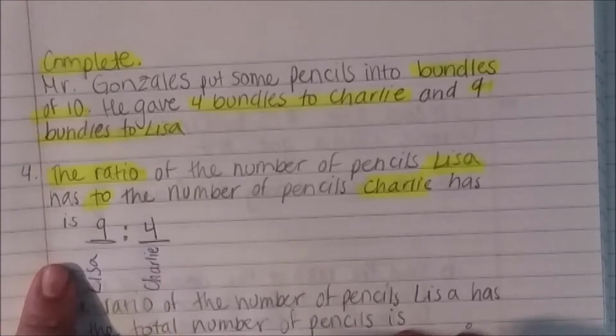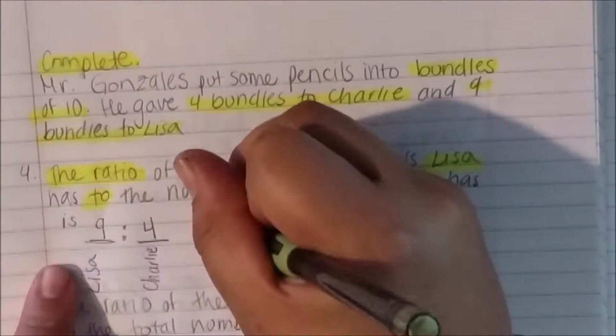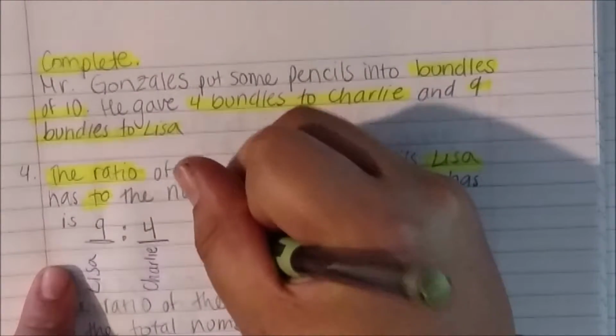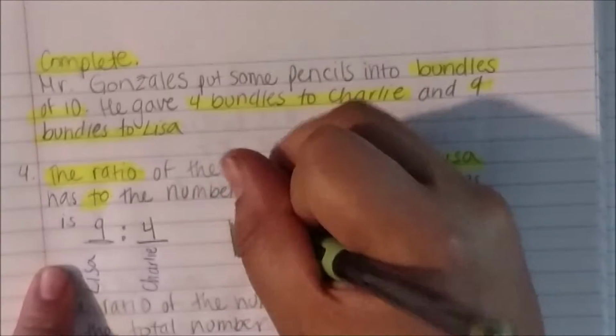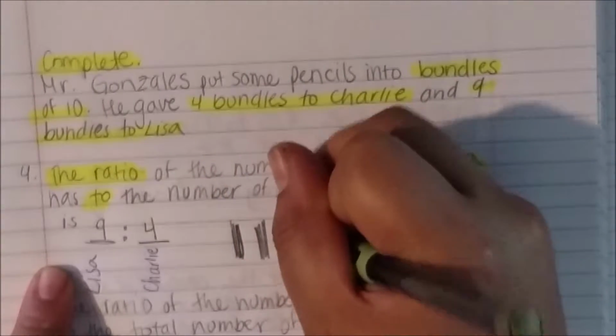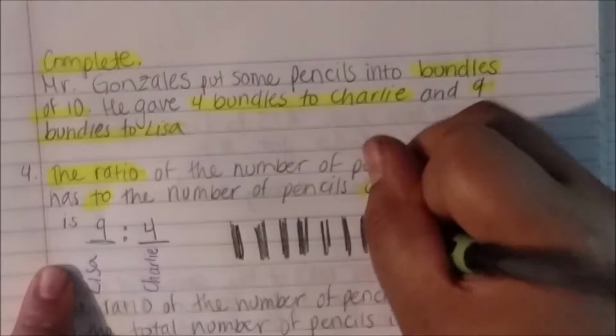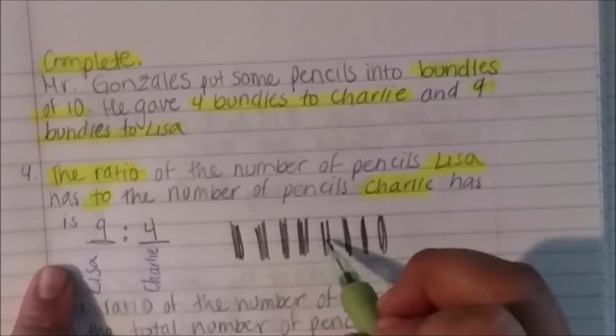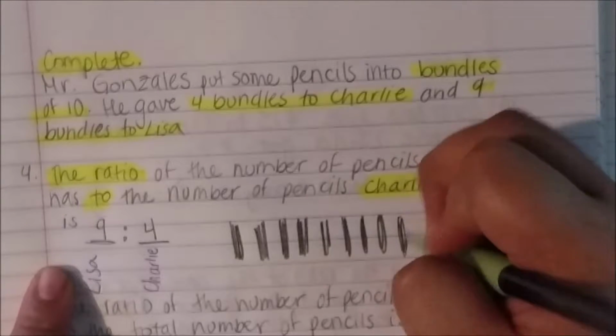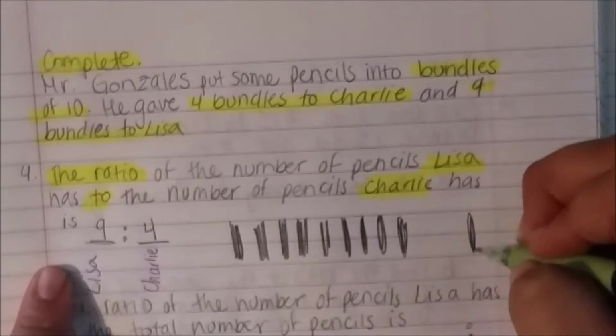But if we actually were to make the bundles, let's say that's a bundle of 10, right? Then here's another bundle of 10, here's a bundle of 10, here's a bundle of 10, 10, 10, 10, 10. Let's see where we are. 1, 2, 3, 4, 5, 6, 7, 8. There we go, 9. And then I can make here 4 bundles for Charlie.